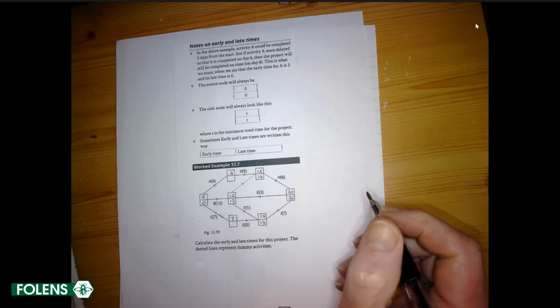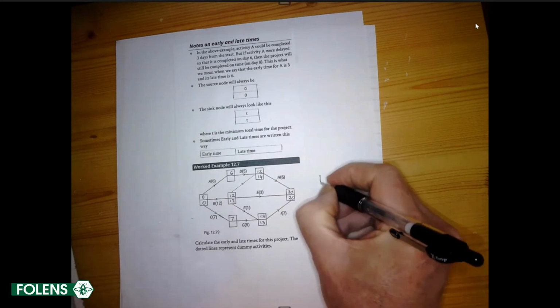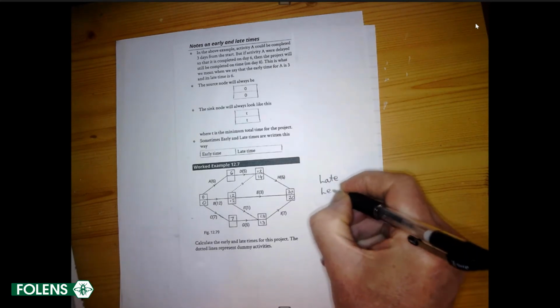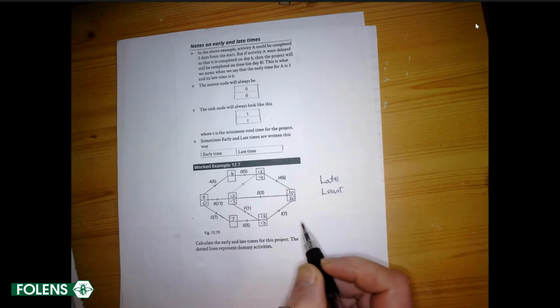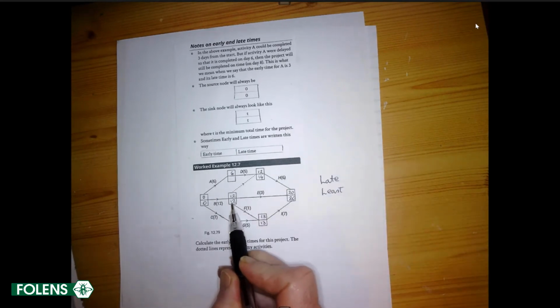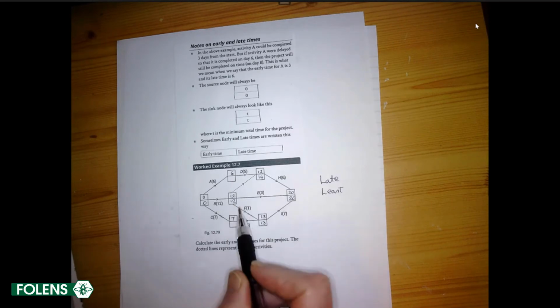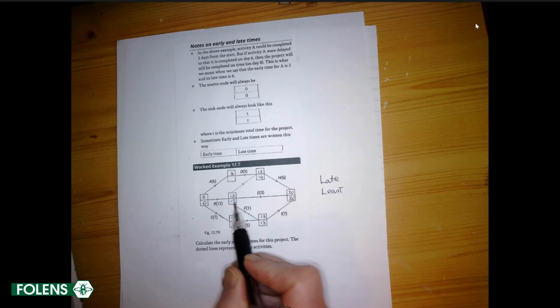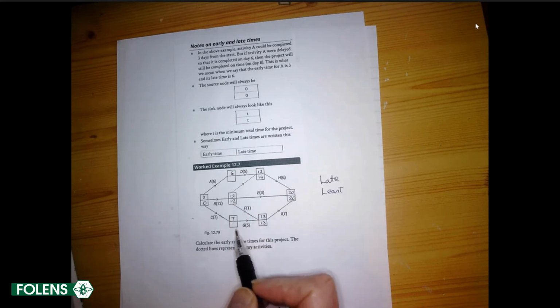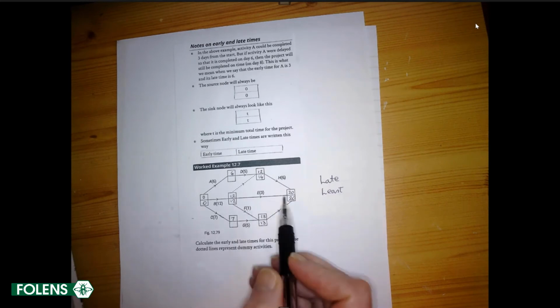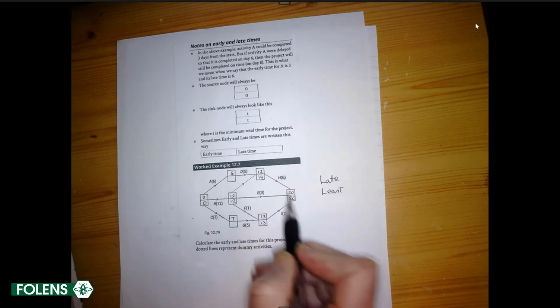The late times, it's always the least of the ones leading into it. So that will have to be done at 12 in order that 1 and 7 will be done before the end. So whatever is the least of the ones leading into it is the late time, the least of the late time minus the activity.